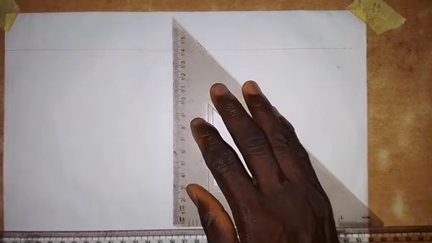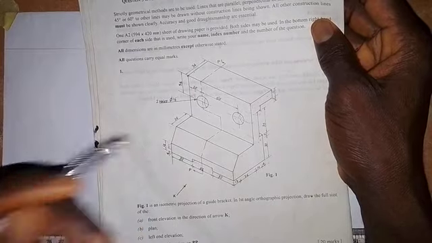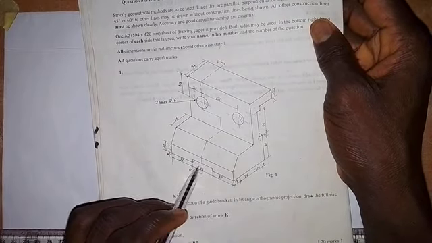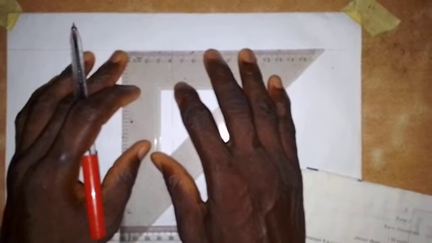Then I want to get this line here, which is also this line that we have here, but I'm going to take the distance from this middle. The distance from here to here is 32. This 32 that we have in the middle, if I divide it into 2, will give us 16. So I will come up here and take a measurement of 16 millimeters.